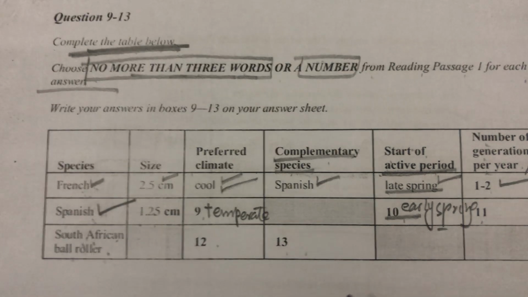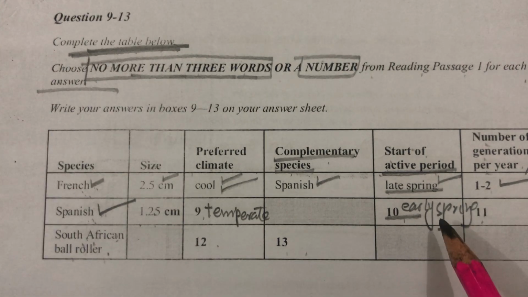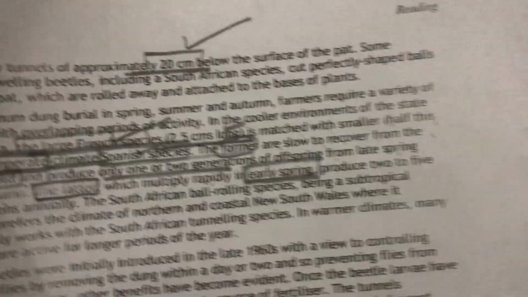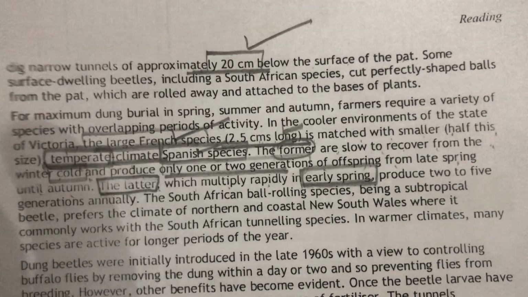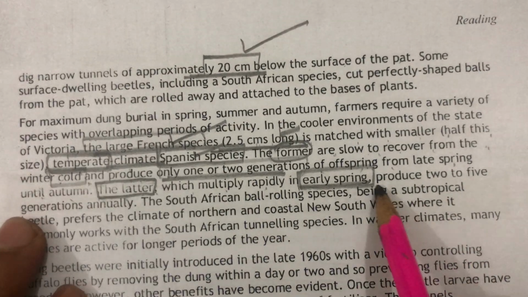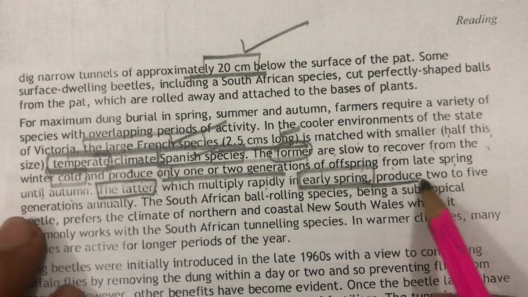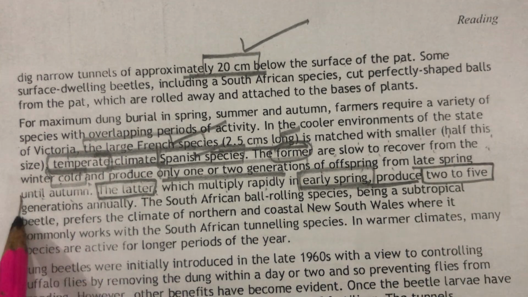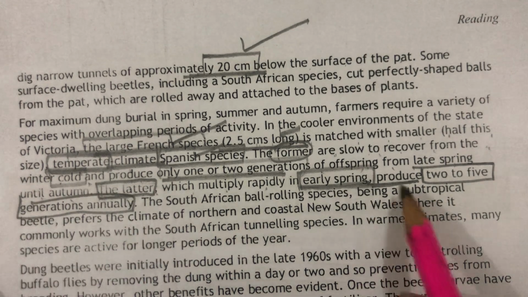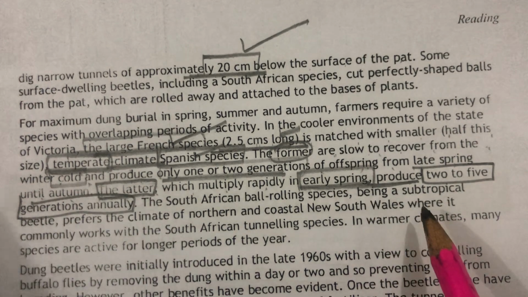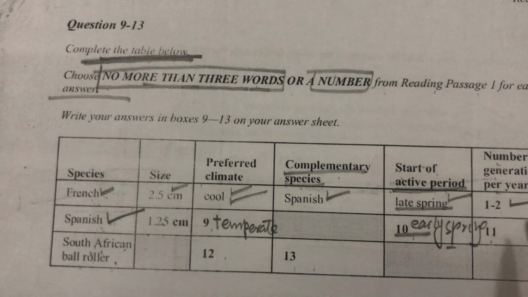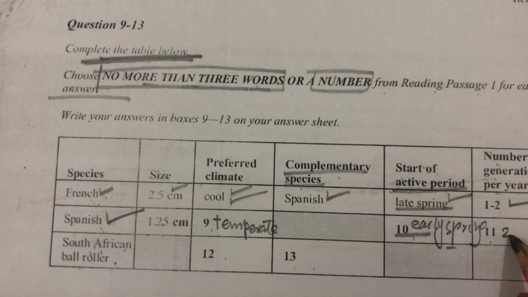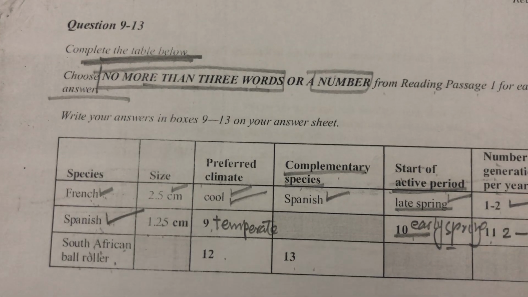Question number 11. Number of generations per year for the Spanish species. They produce 2 to 5 generations annually, that is, they produce 2 to 5 generations per year. So the answer of question number 11 is 2 to 5.